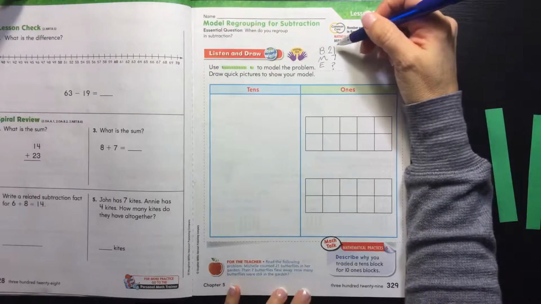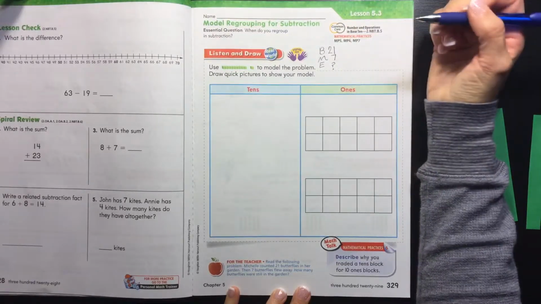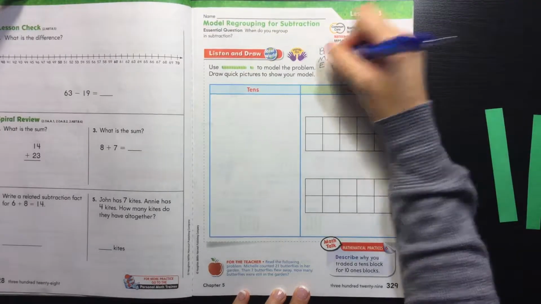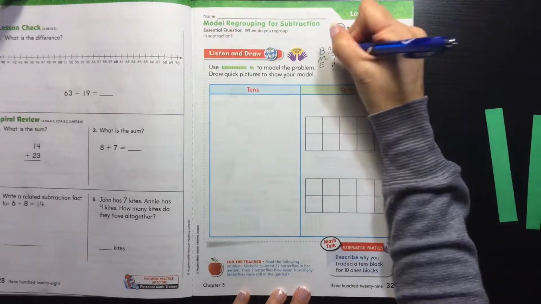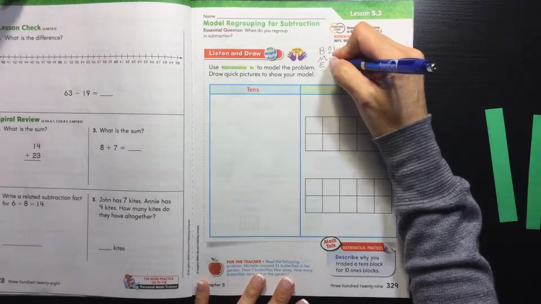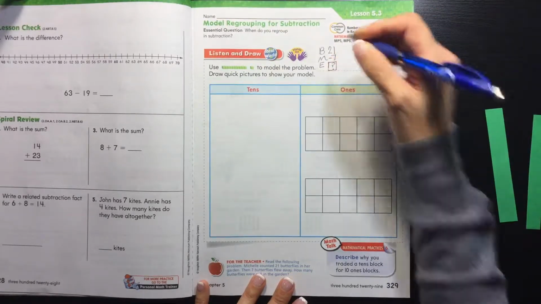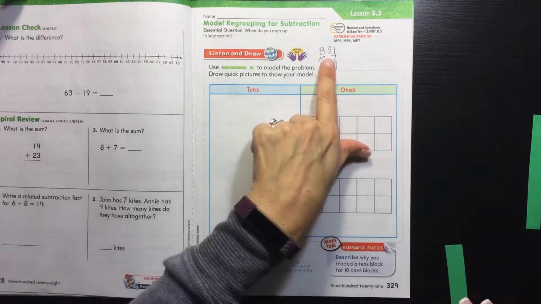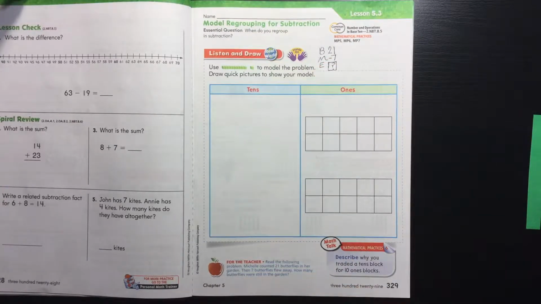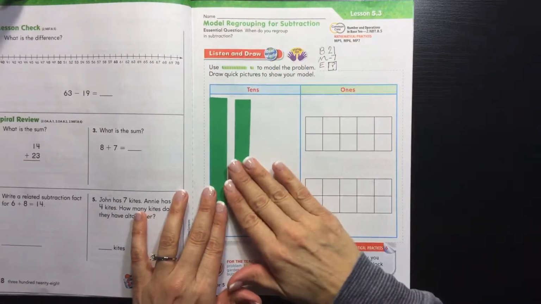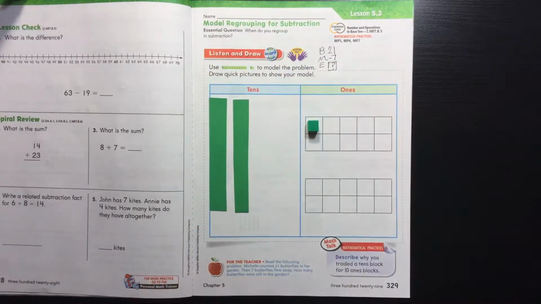So if we think about the beginning of this story, we know that Michelle had 21 butterflies, and we know that 7 flew away. So will we be adding or subtracting the 7? That's right, we will be subtracting the 7. And what we're trying to find is how many butterflies were still in her garden. So we're going to model this problem with our blocks. We're going to start with the 21 butterflies that were in Michelle's garden to start with. So to make 21, we're going to lay down 2 10s and 1 1.